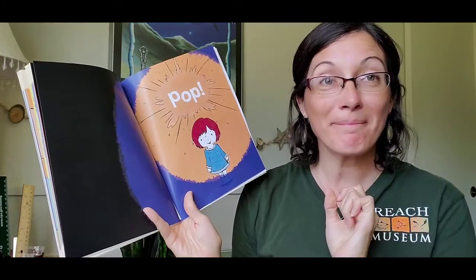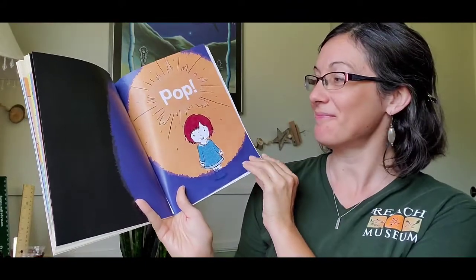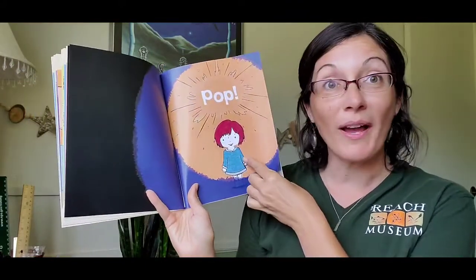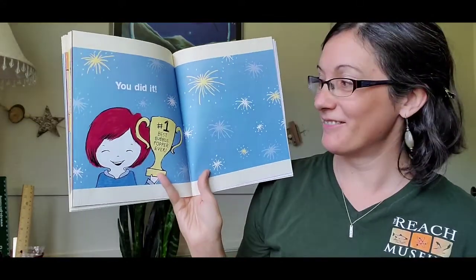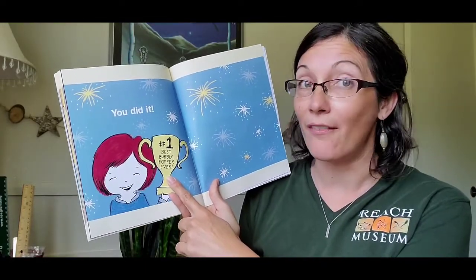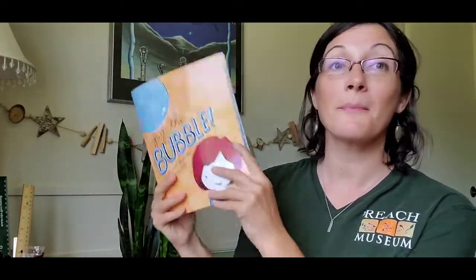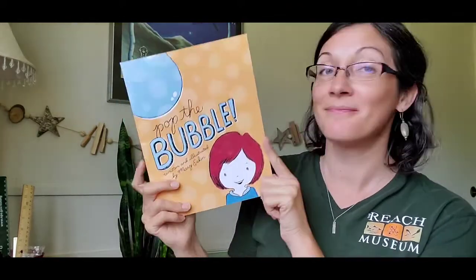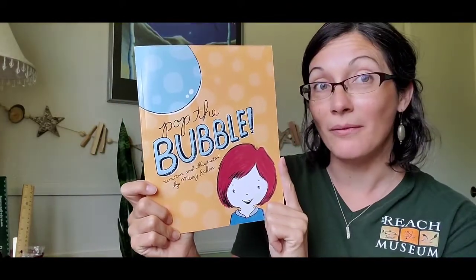Pop. Did you pop it? Looks like she got wet when she popped her bubble. You did it! Number 1 best bubble popper ever. The end. Pop the bubble. That was fun, wasn't it?